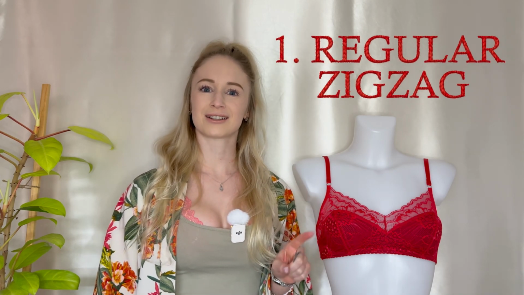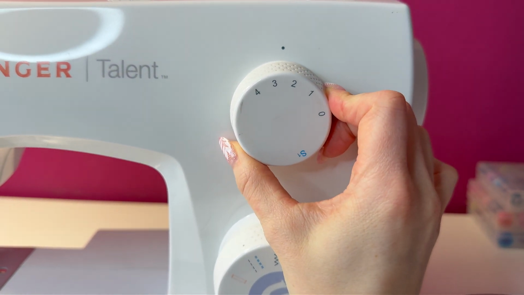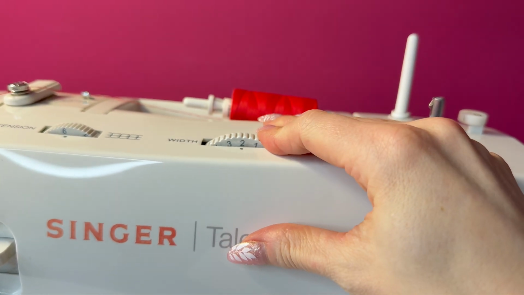Today I will show you the exact sewing machine settings I used for almost all my lingerie projects. Stitch 1, regular zigzag. Regular zigzag is my most used stitch. Width 2.5, length 2.5.